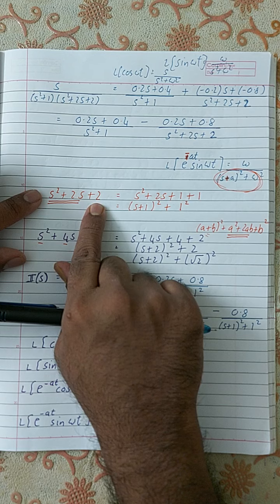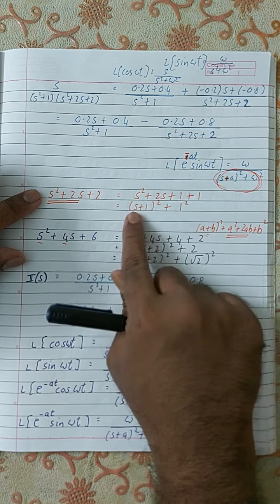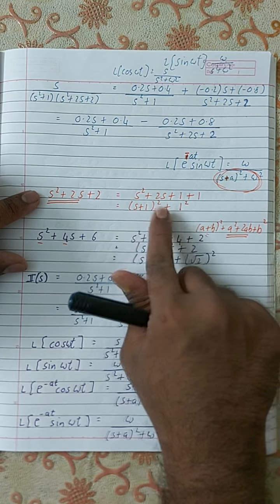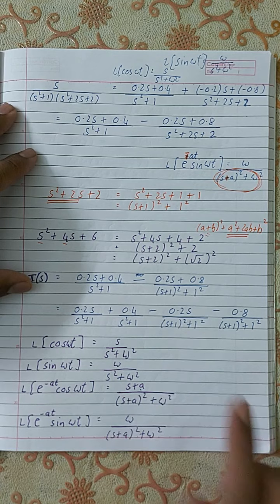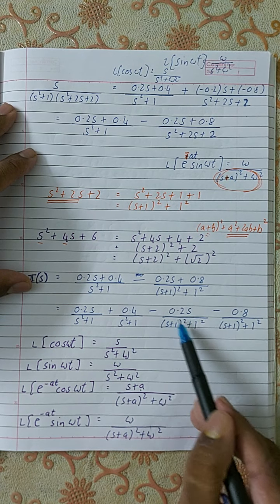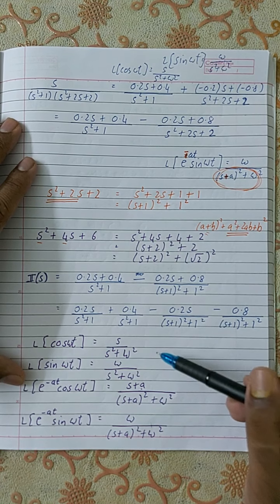So I'll take that 1 from here. So this will become s square plus 2s plus 1. So you get (s plus 1) the whole square plus 1. That is how I got this denominator. But even then it's not enough, because the numerator should be changed in such a way that you need an equation that's looking like all of these, right?